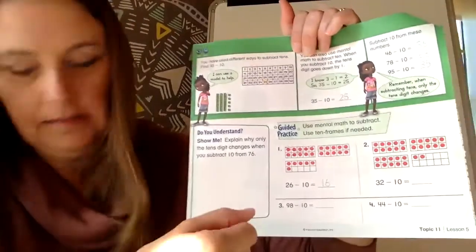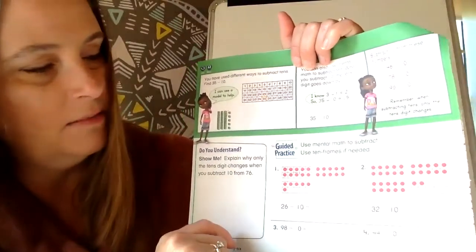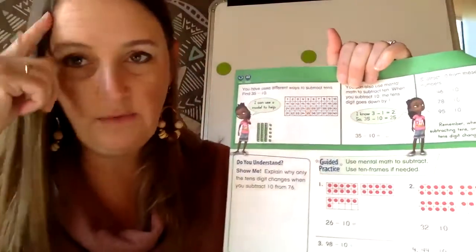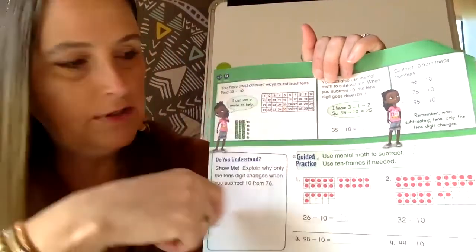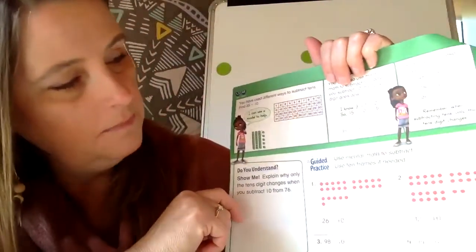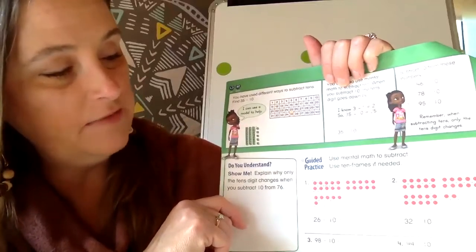Okay, so let's look at our guided practice. It says use mental math to subtract. Notice I haven't really done much on the board because we're trying to use that mental math. We're trying to do it in our heads, and they've got the models here for us for some of them. It says use mental math to subtract. Use 10 frames if needed.